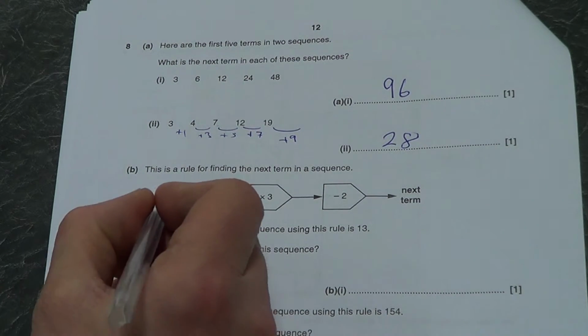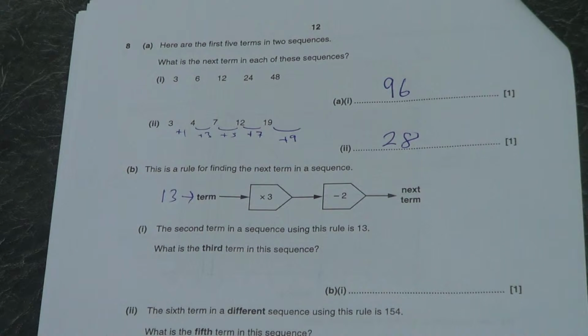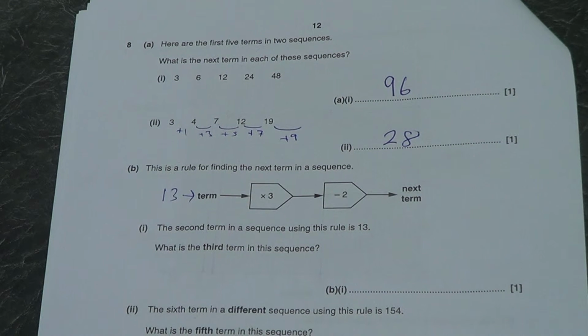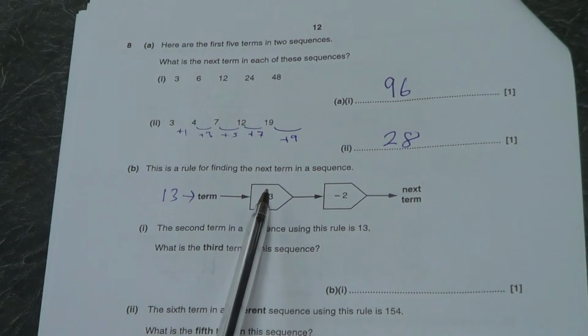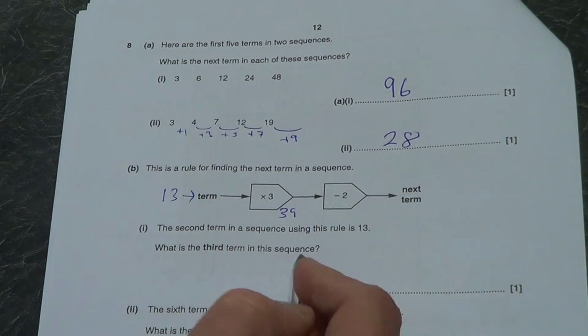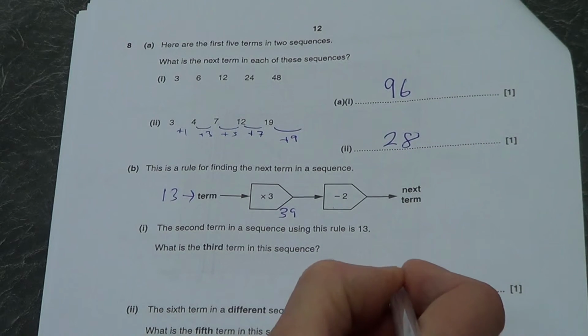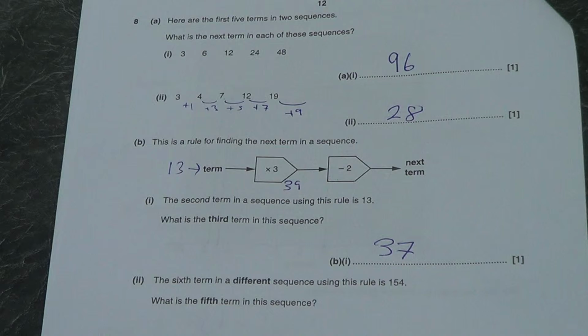So all I need to do is put 13 into this input-output machine, and I'll have my answer. So 13 times 3 is 39. 39 take away 2 is 37. That's my next number in the sequence.